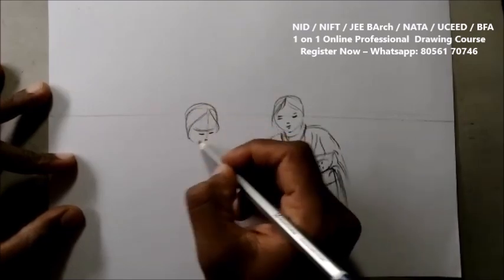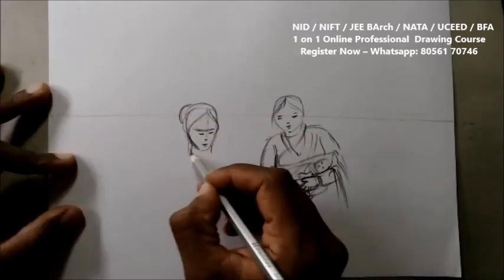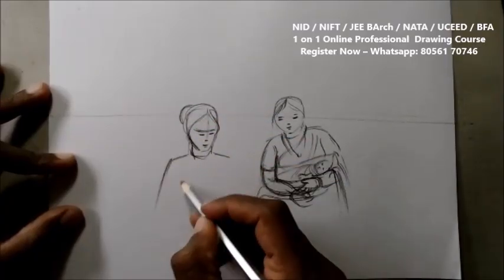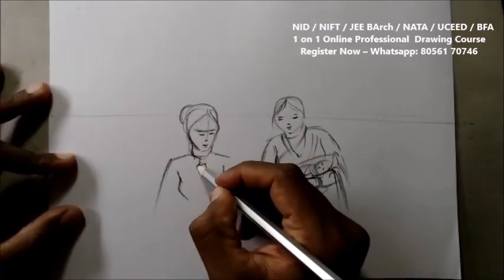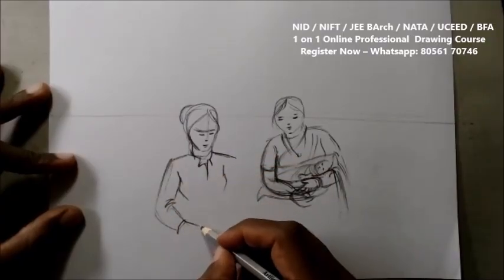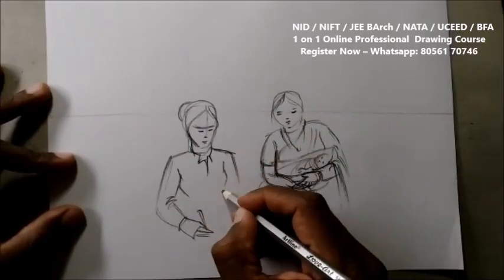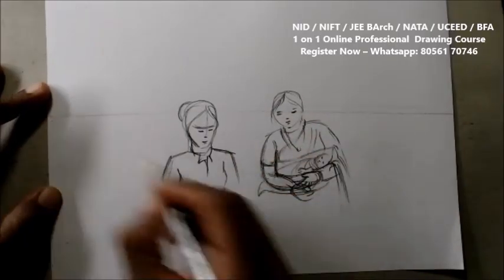When you get a descriptive drawing question in exams like UCEED, NIFT, NID or JEE, the first step is to develop your concept idea. After that, always draw a thumbnail sketch. The thumbnail acts as a roadmap for your final drawing. It helps you plan the layout, perspective and figure placement. In this video, I didn't include the thumbnail sketch.